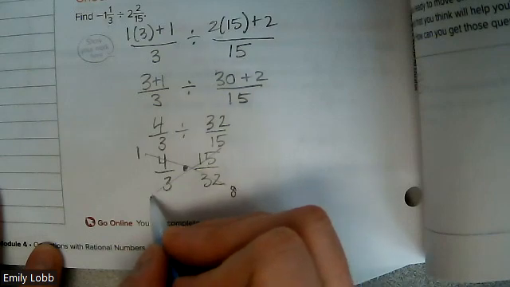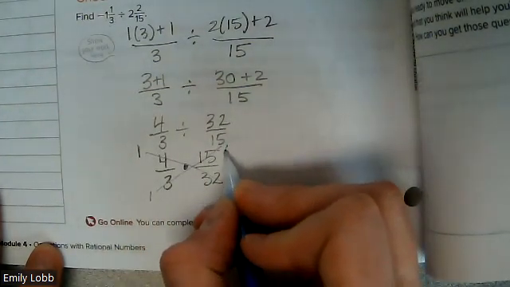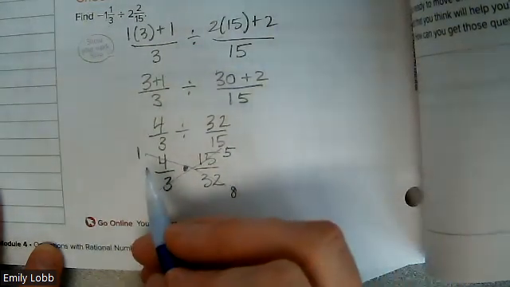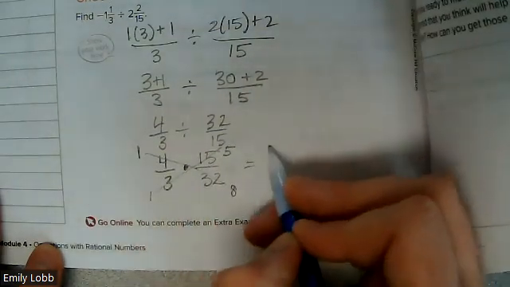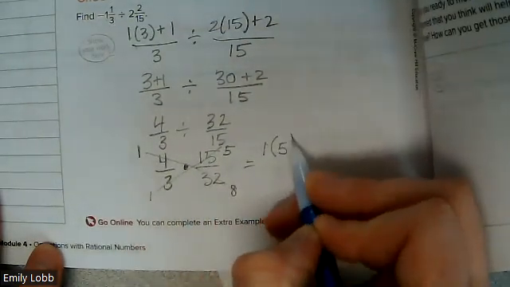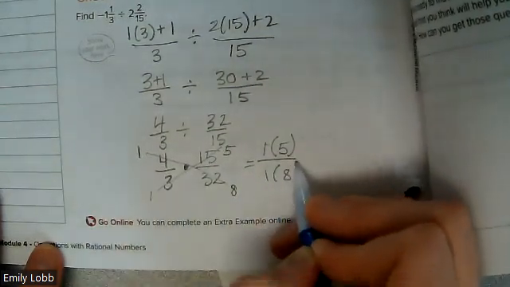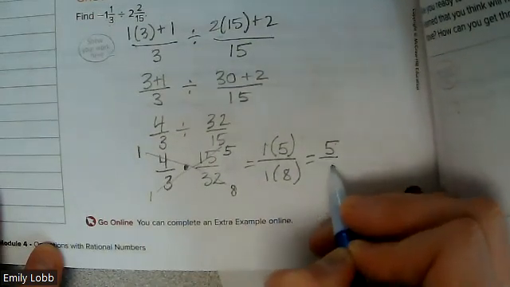Across this diagonal, they share a common factor of 3. So if I divide 3 by 3, I have 1. 15 divided by 3 is 5. I got a little ahead of myself. Now I'm just multiplying across. If you need to see this, write it. This is 1 times 5. This is 1 times 8. 1 times 5 is 5. 1 times 8 is 8.